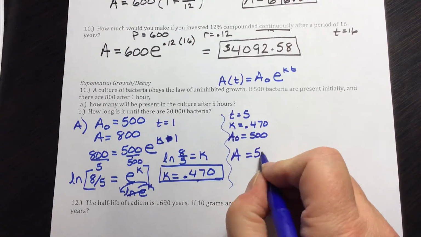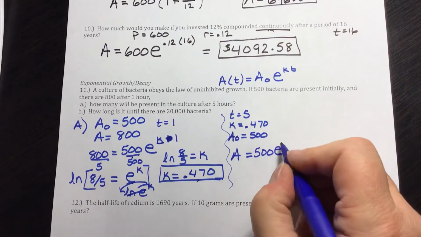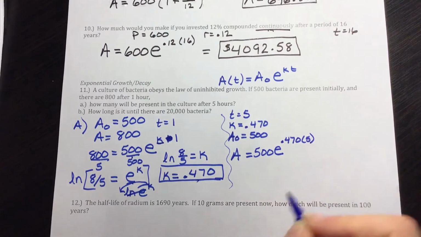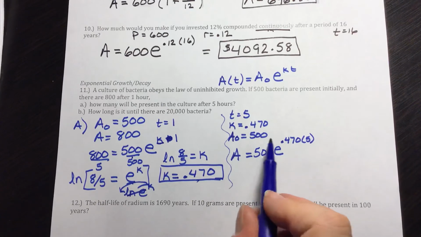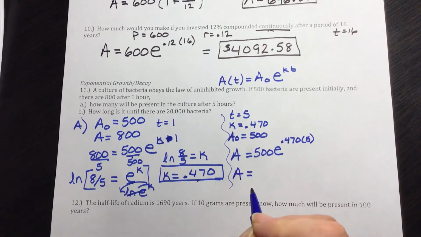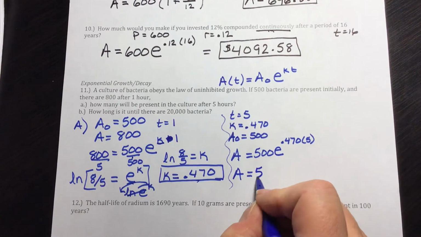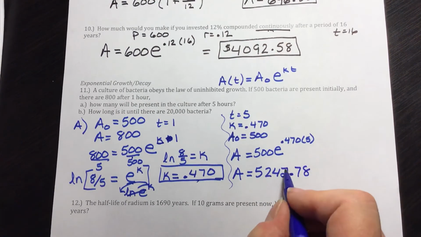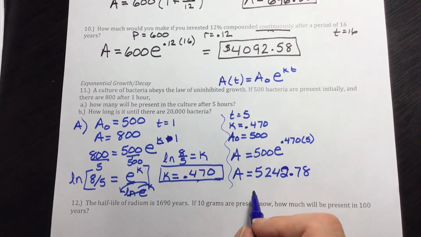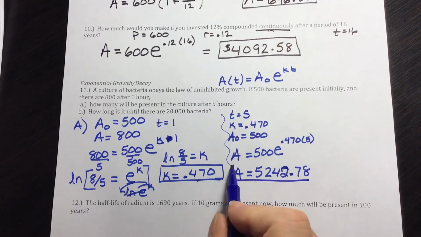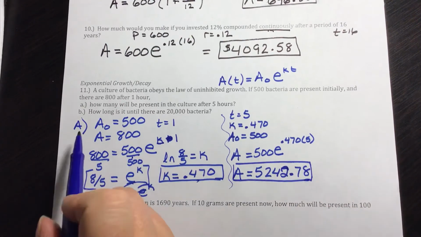So this will be 500 times e to the 0.470 times 5. All right, so calculating that, it will be 5,242.78. Okay, so that actually is the answer to part A.